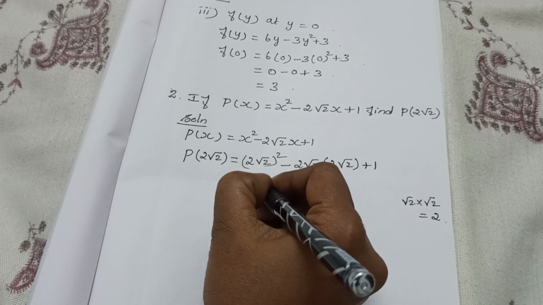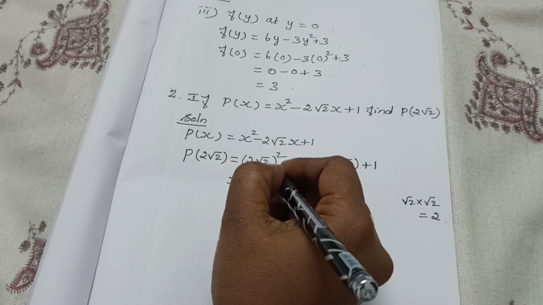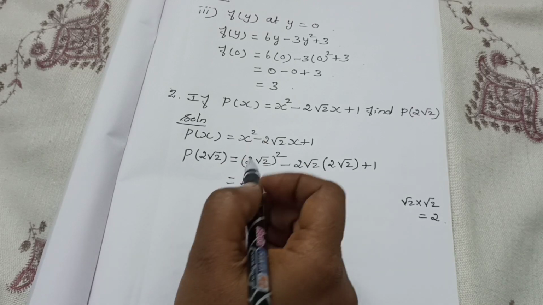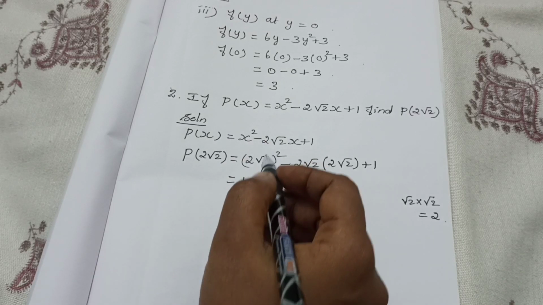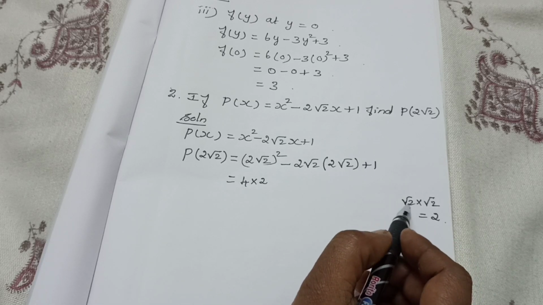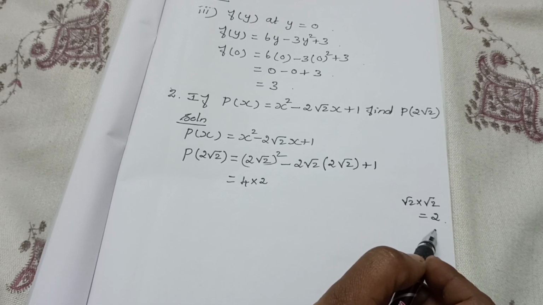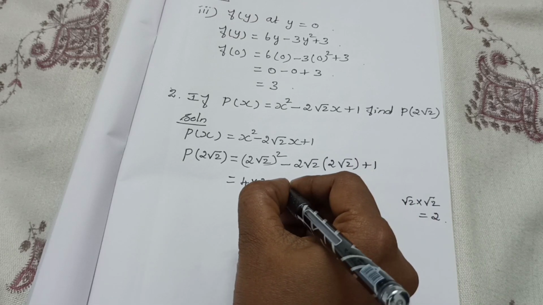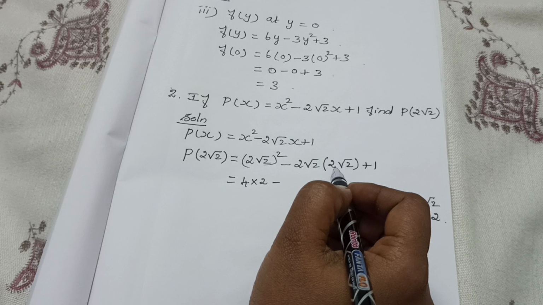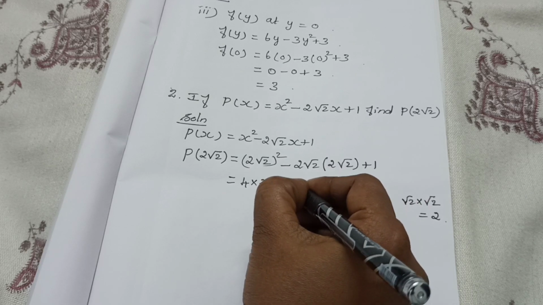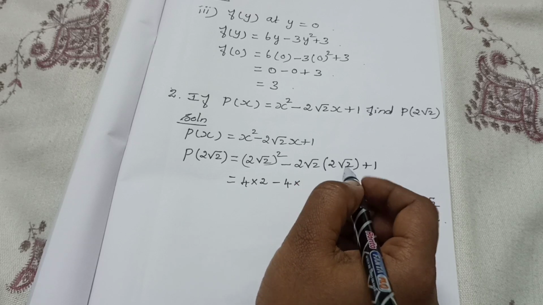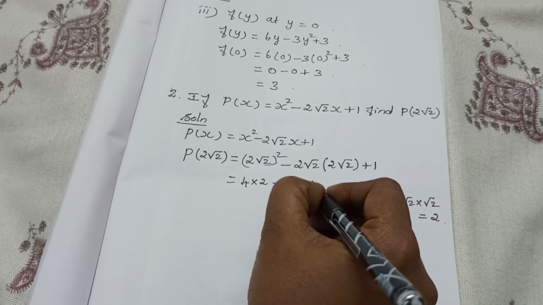Then 4 into which one? Root 2 the whole square is 2. Very clear? 2 square is 4. Root 2 the whole square is 2. And how does it come? Root 2 into root 2 is what? 2. Then minus. Here 2 twos are 4, isn't it? 4 into, then root 2 into root 2 is what? 2. Very clear?